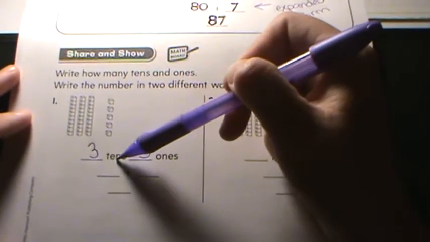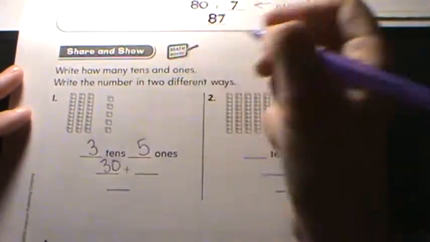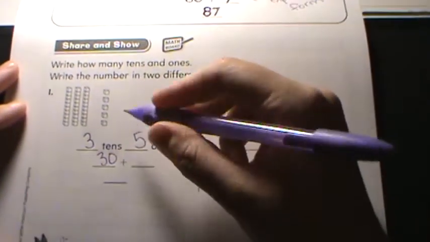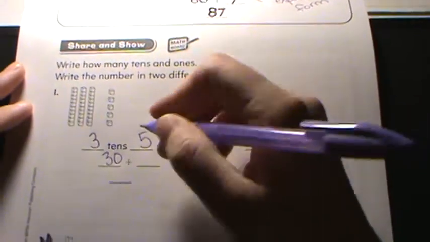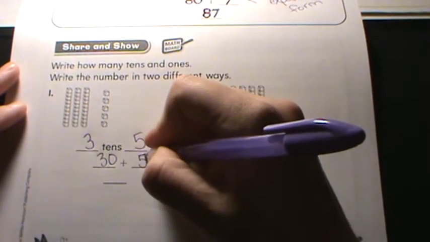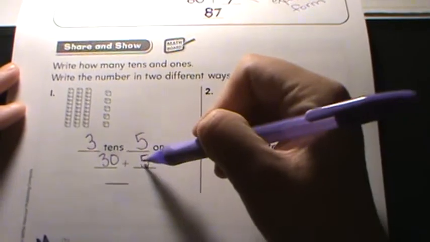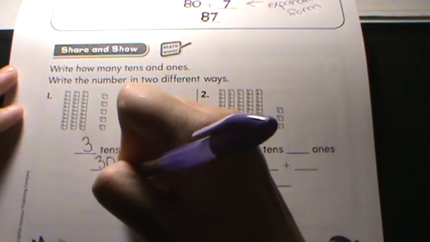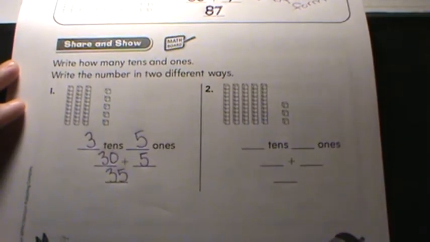So 3 sets of 10 means 10, 20, 30. So 30 plus 1, 2, 3, 4, 5, because 5 ones is just 5. So 30 plus 5 is, right, 35.